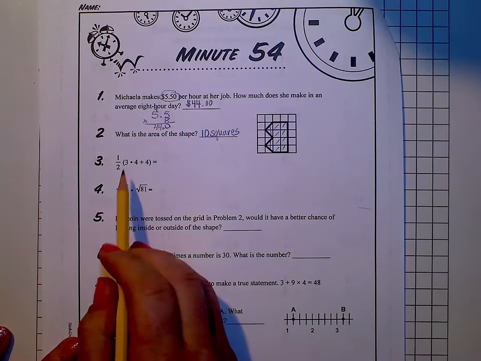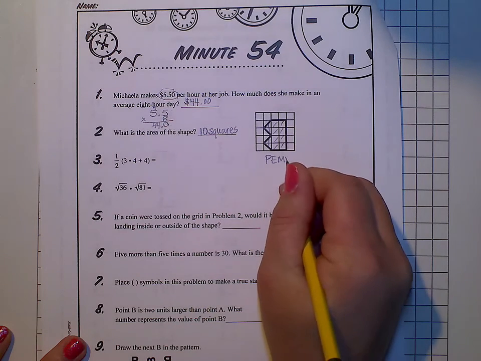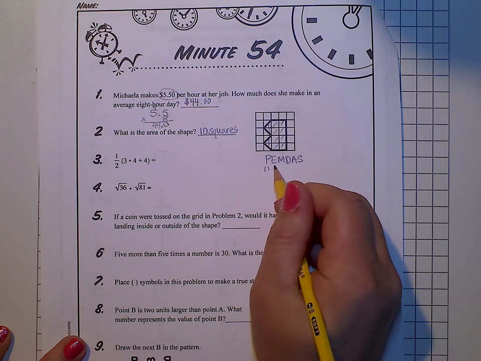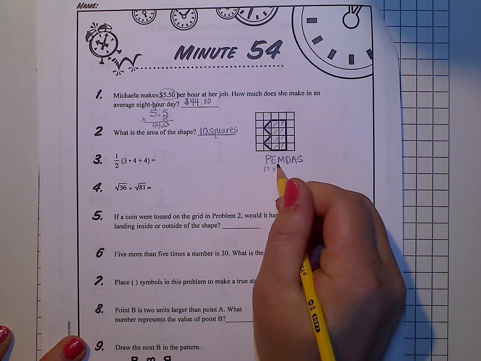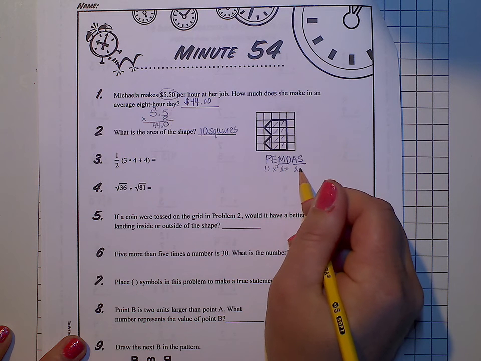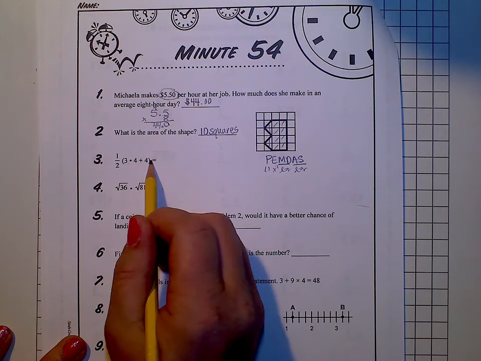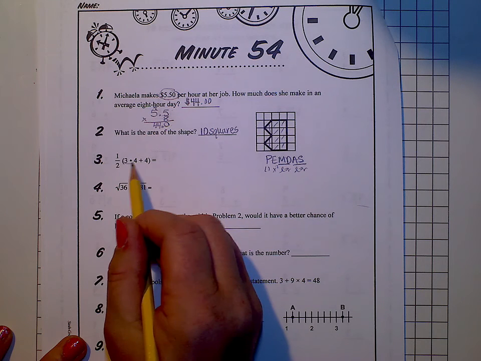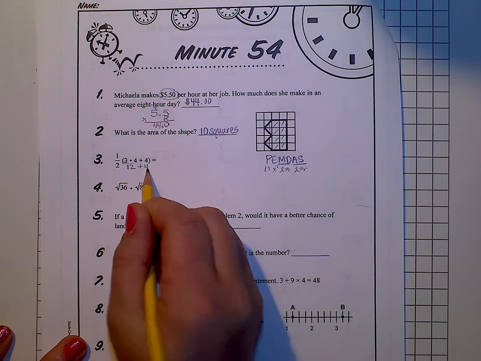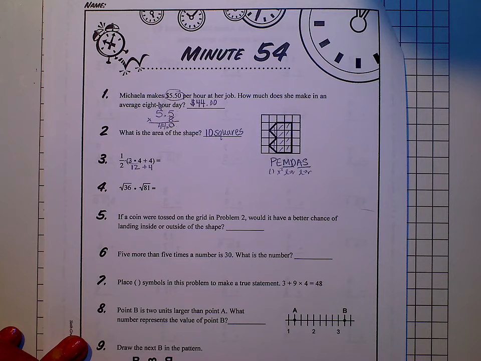Now remember order of operations for this one. So parentheses, brackets, exponents, multiply and divide from left to right. Okay, so we're going to do the parentheses first. And when there's addition and multiplication, we have to do the multiplication first. So 3 times 4 is 12, plus 4 is 16. And there's a times symbol there. Because there is nothing there, that actually means times.